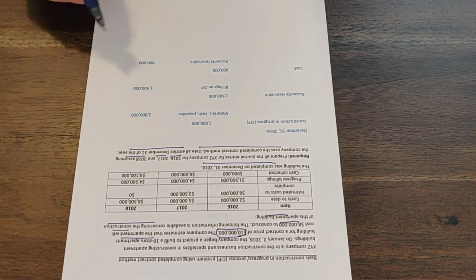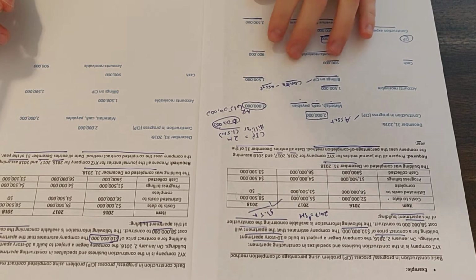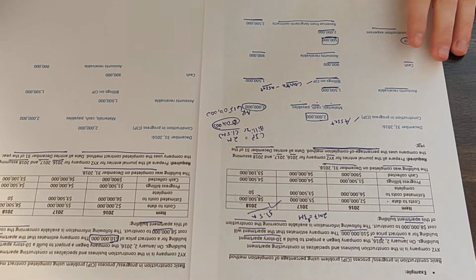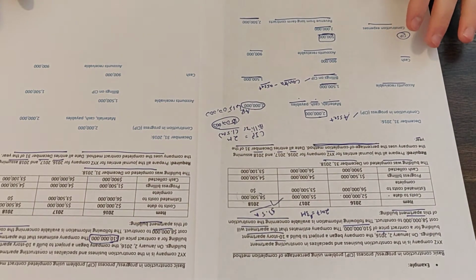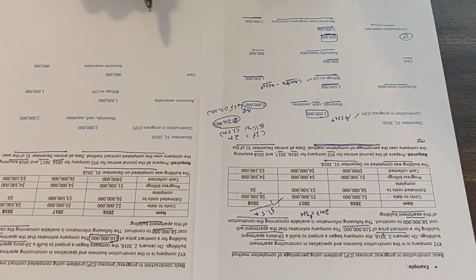Okay, so let's go and grab our percentage of completion problem for the first year, and let's just compare the journal entries. The reason we're going to go fast is because you're going to see these are the exact same journal entries we make for percentage of completion. There's only one difference, okay?